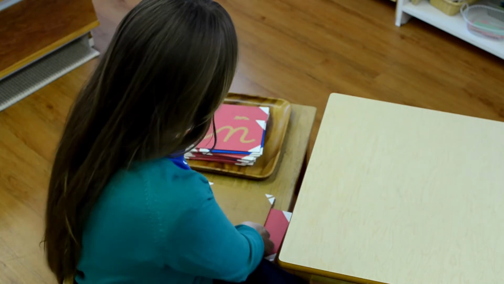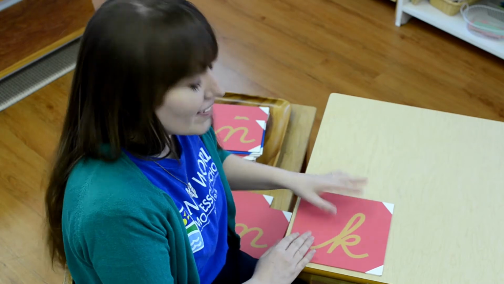The next sound is k. This is what k looks like. I'm going to trace k.